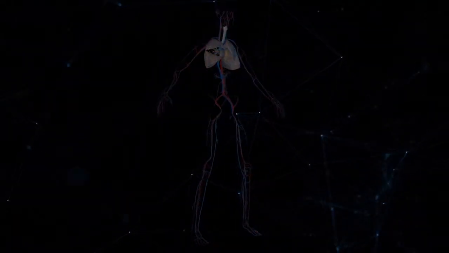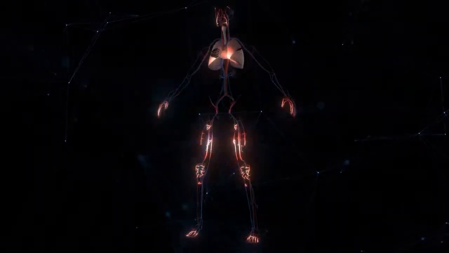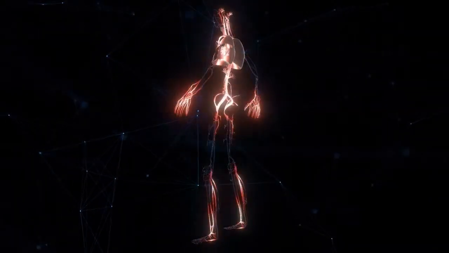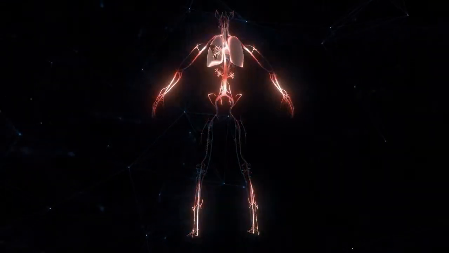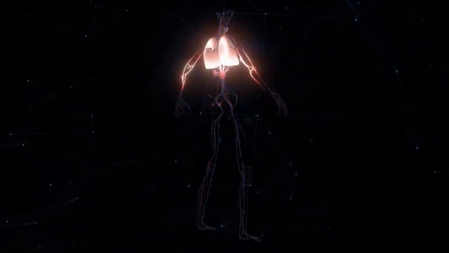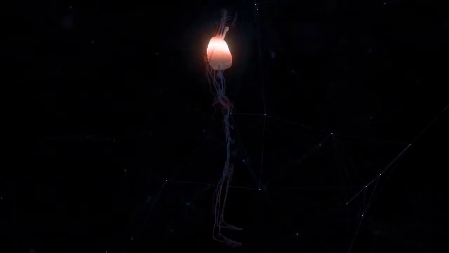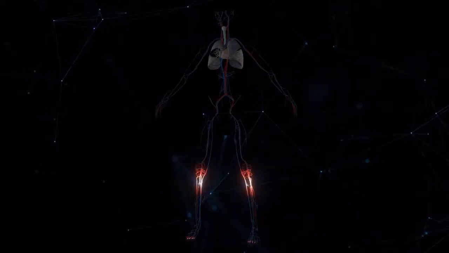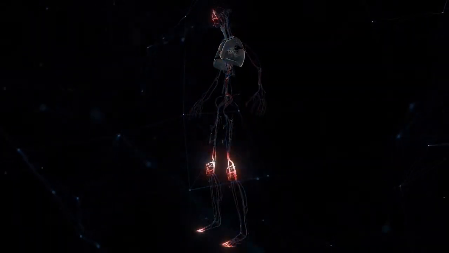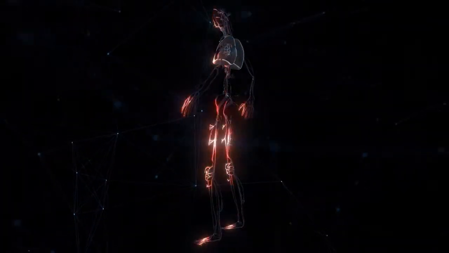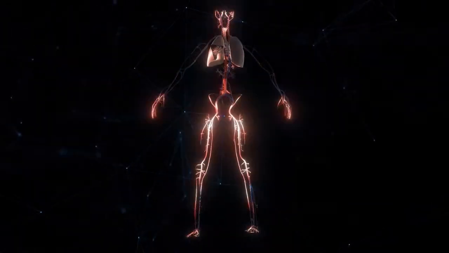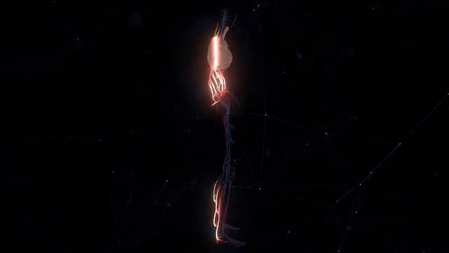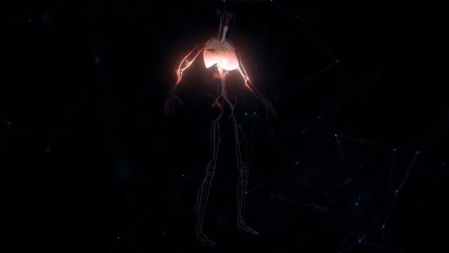Lymph is a clear fluid that contains white blood cells called lymphocytes, which help to fight infection and disease. The lymph nodes are small, bean-shaped organs that are located throughout the body and contain immune cells that help to fight infection. The spleen is an organ located in the abdomen that filters and removes old or damaged red blood cells and platelets from the blood. The tonsils are small masses of lymphoid tissue located in the back of the throat that help to filter and remove bacteria and other harmful substances from the air we breathe.